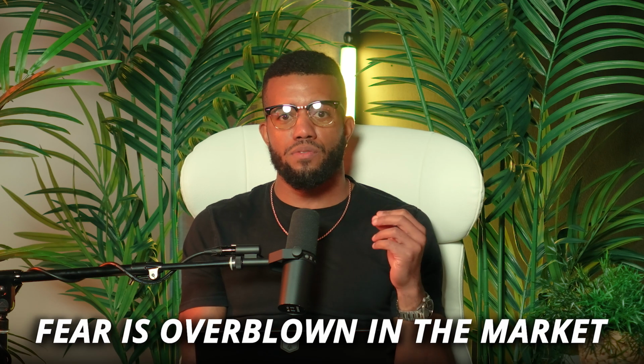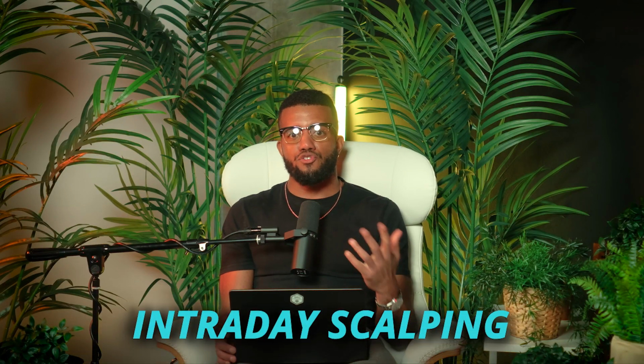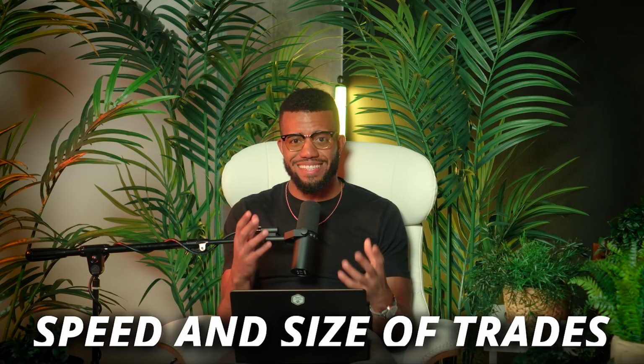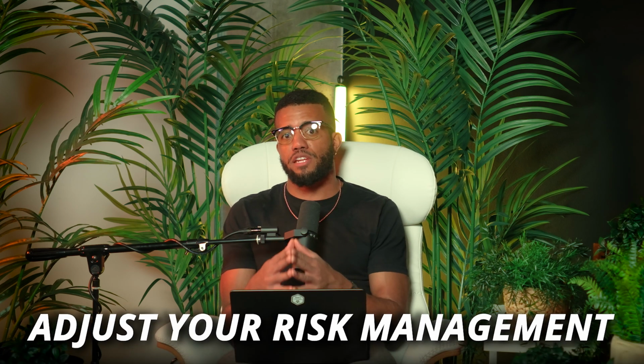Number 3, you can also use it as a contrarian indicator. When the VIX is extremely high, it is a signal that fear is overblown and the market could be due for a bounce. Conversely, when the VIX is very low, it could indicate excessive optimism and potential for a market correction. The fourth way you can use the VIX, okay, intraday scalping and trend following. Pay close attention to the VIX to determine the speed and size of your trades. When volatility is high, look for larger price swings to capitalize on intraday moves. When the volatility is low, you may want to adjust your risk management to accommodate for slower price action.